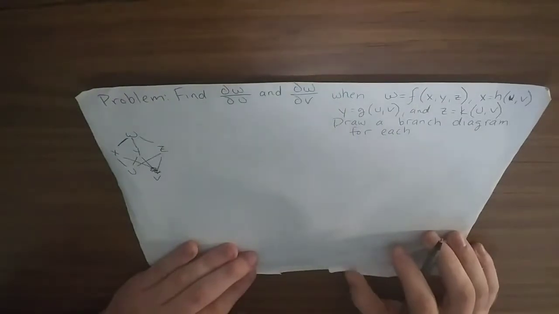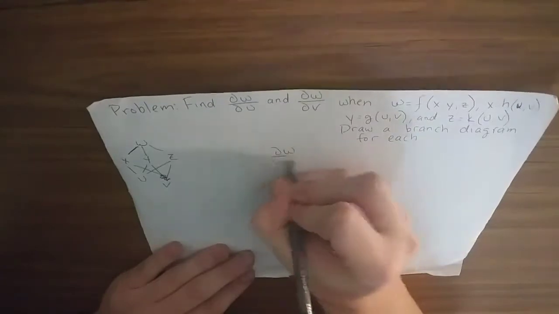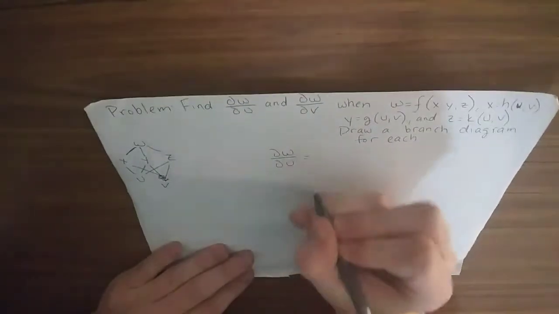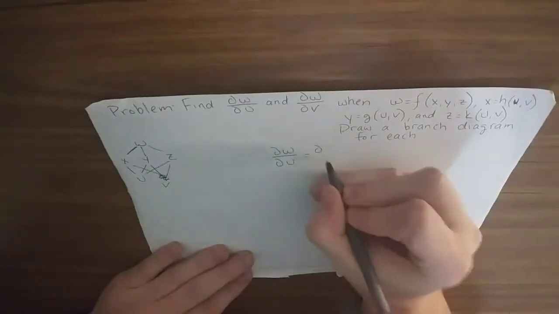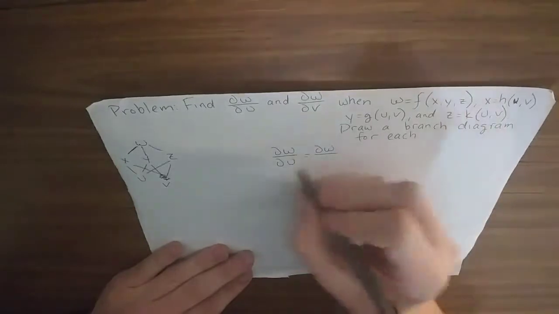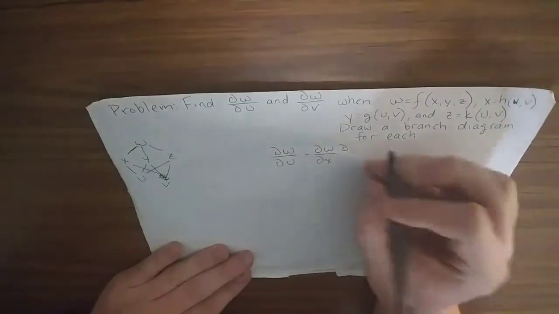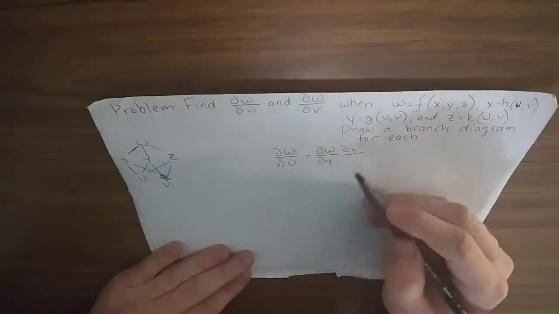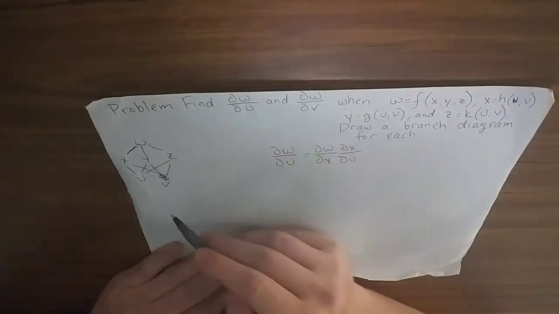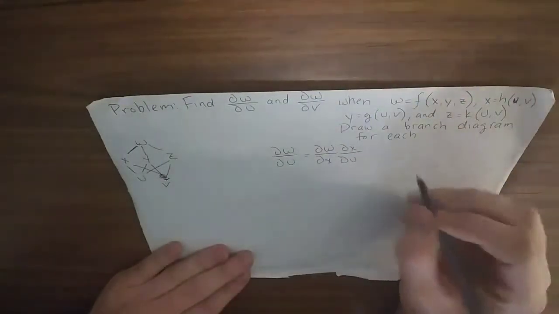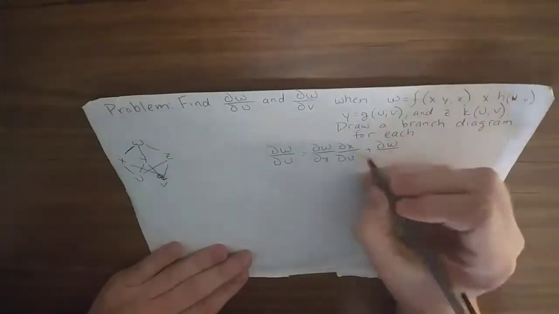So we know from the chain rule that dw over du is going to be equal to, because there's three different ways to get to u, we take the derivative of w with respect to x first, multiply it by the derivative of x with respect to u, and that's one path. From there you have two other paths you have to add on to that. So you do the same thing for y and z.